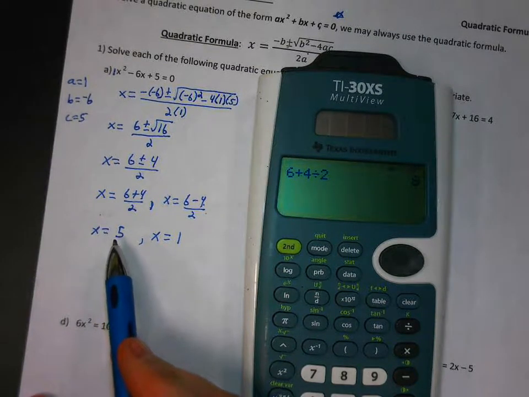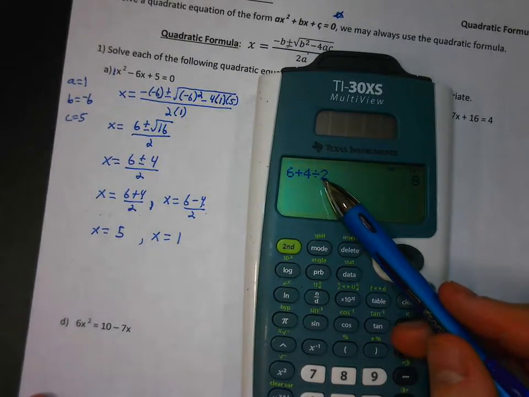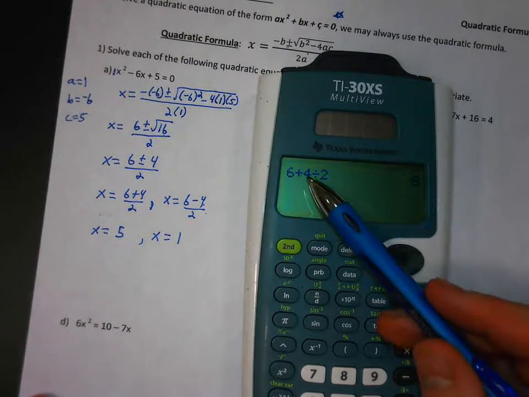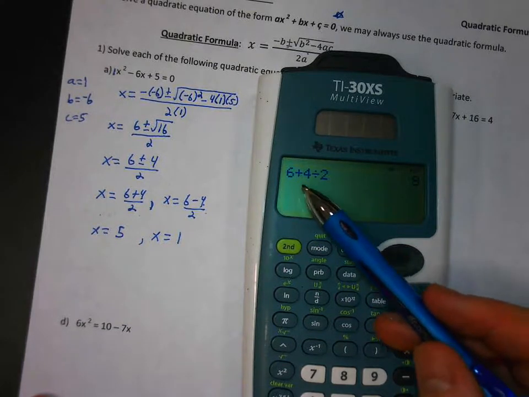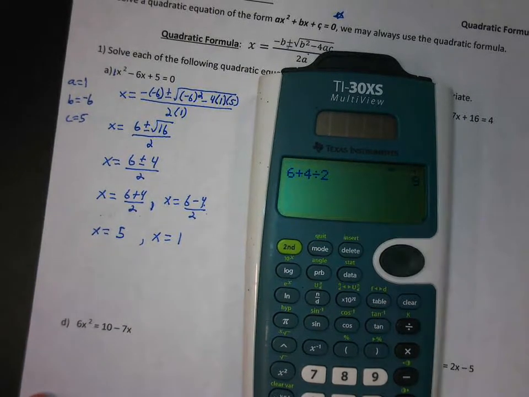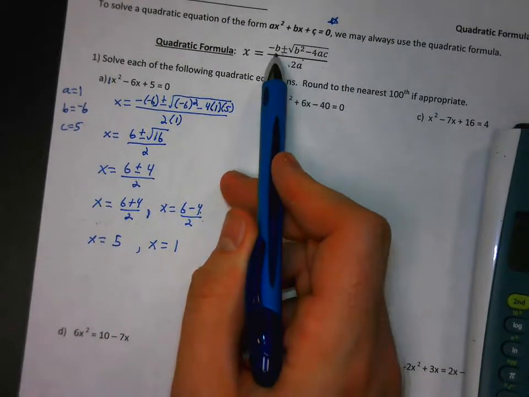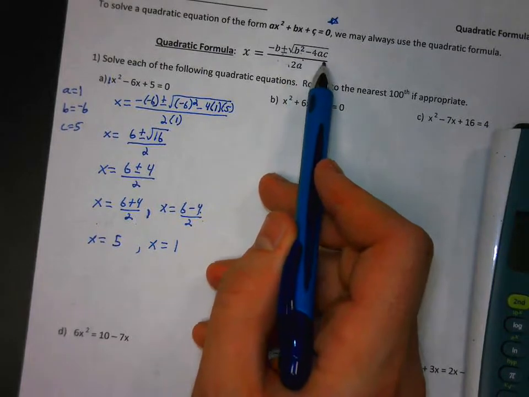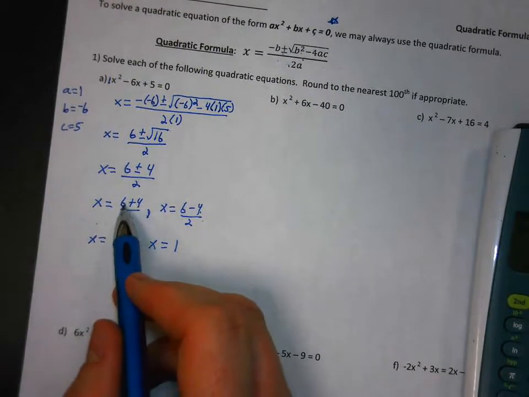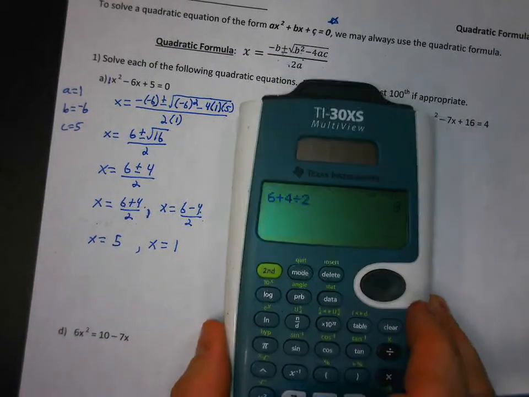But your teacher is correct in this case because your calculator here is doing order of operations. It's doing 4 divided by 2 and giving you 2, and then doing 6 plus that, 6 plus 2 to give you 8. But the way the formula is set up, this whole numerator, negative b plus or minus the square root piece, that's all divided by 2a. So here the 6 plus 4 is all divided by 2. So you need to keep the 6 plus 4 together.